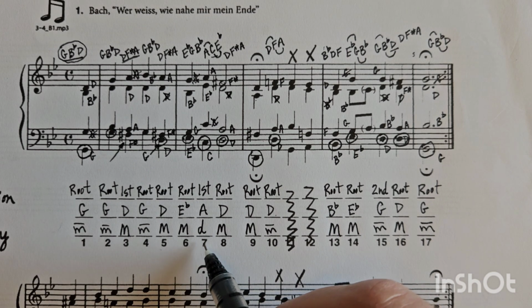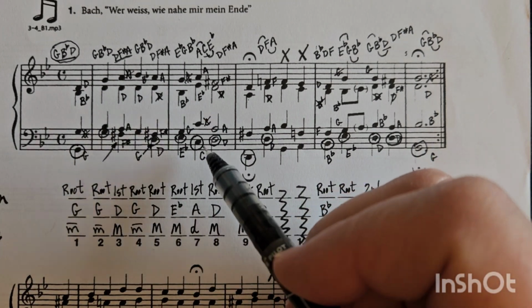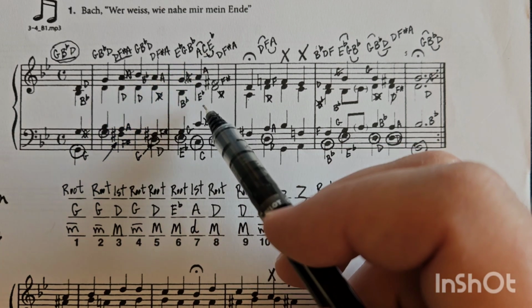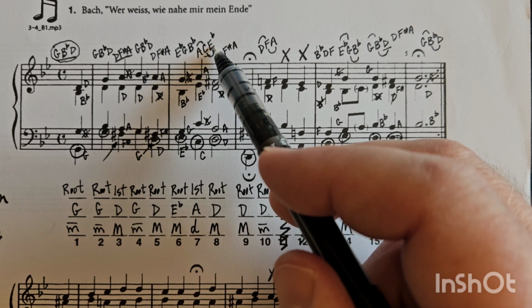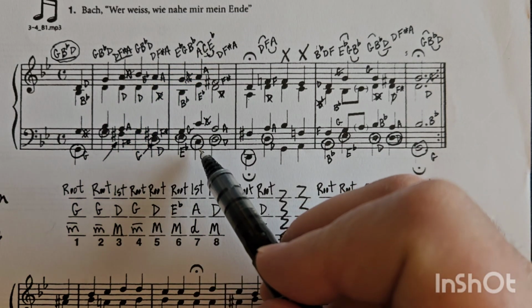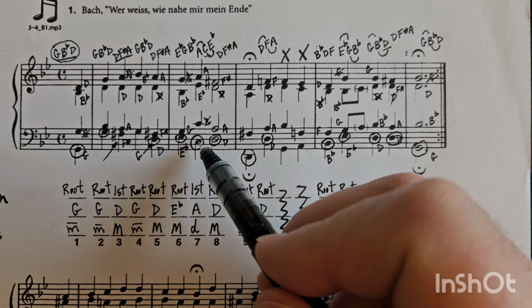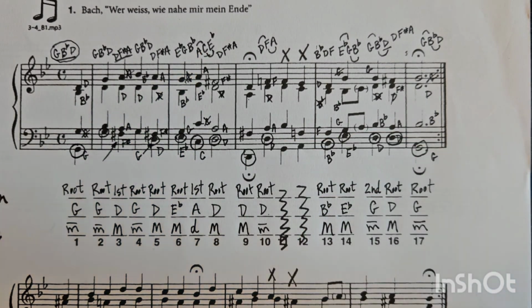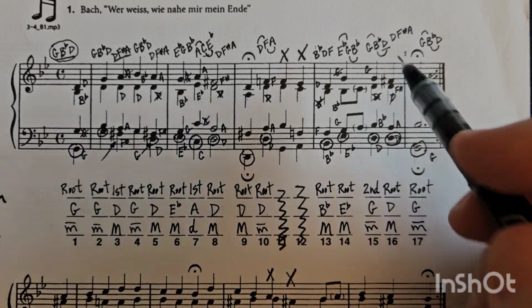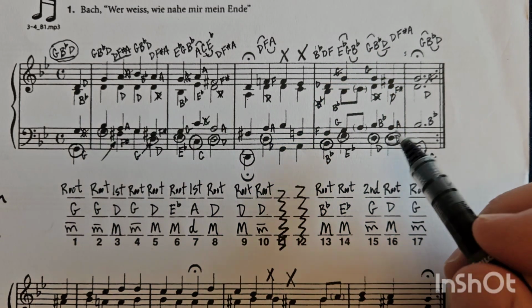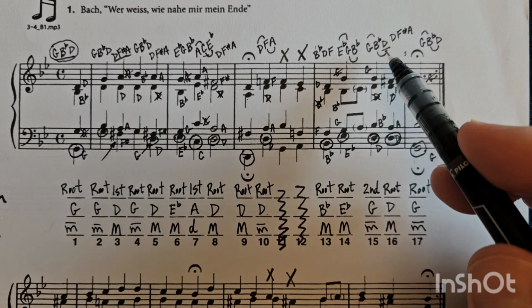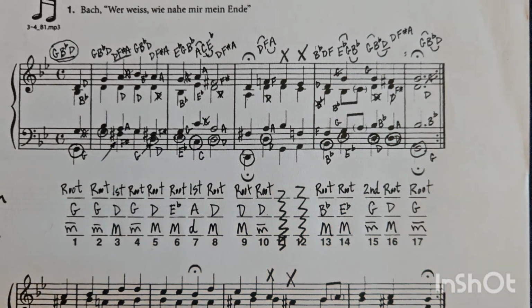Same thing over here in chord 7. We said in root position we have the notes A, C, and E flat. A is the root, C is the third, E flat is the fifth. Because the bass note is the C, and the C is the third of the chord, that's why we have first inversion. And then just reviewing chord 15, we had the chord G, B flat, D, but the D is in the bass, and the D is the fifth of the chord, and that's why it's in second inversion.